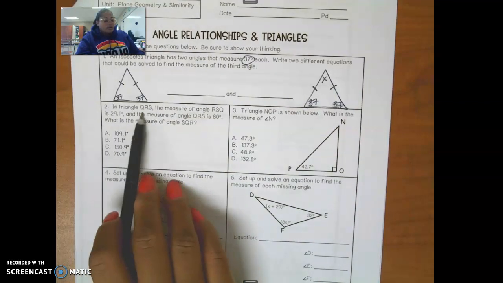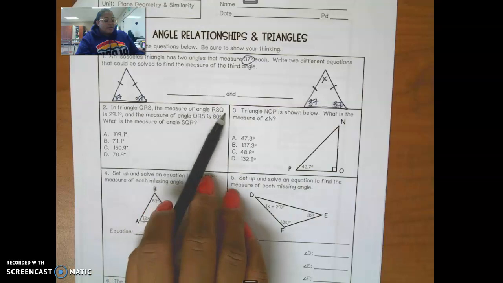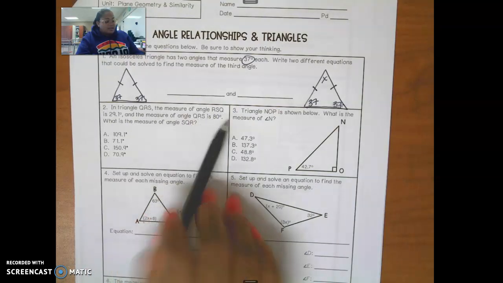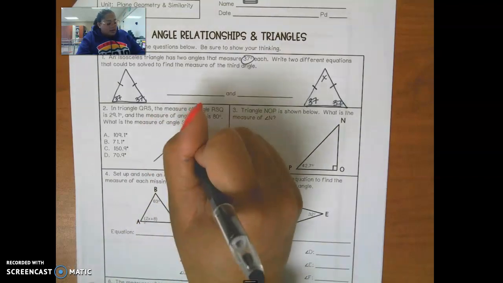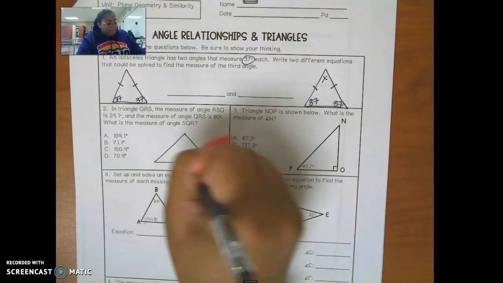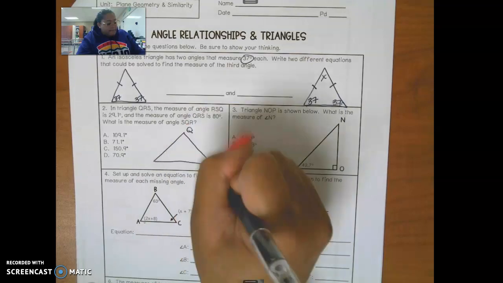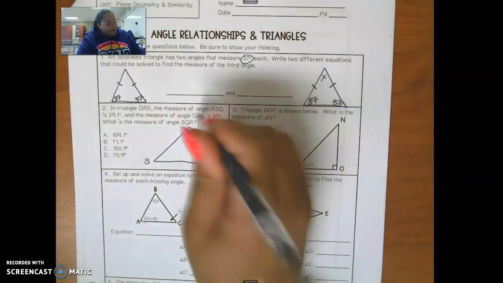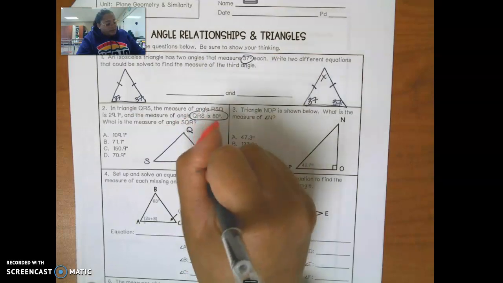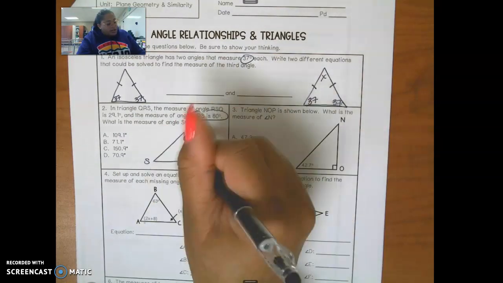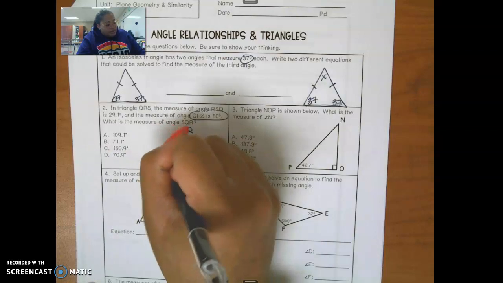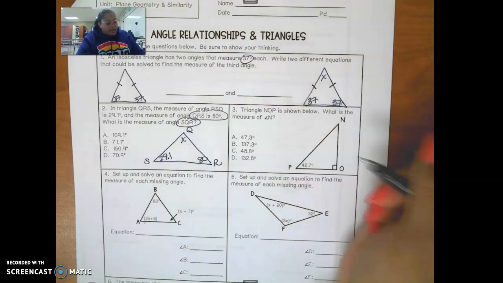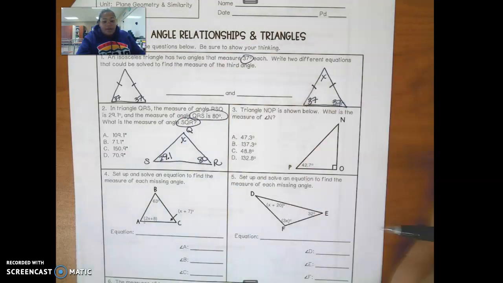In triangle QRS, the measure of angle RSQ is 29.1, and the measure of angle QRS is 80. So I'm going to draw a triangle. QRS is 80. RSQ is 29.1. What is SQR? So we're going to put an X here. Solve for that one.